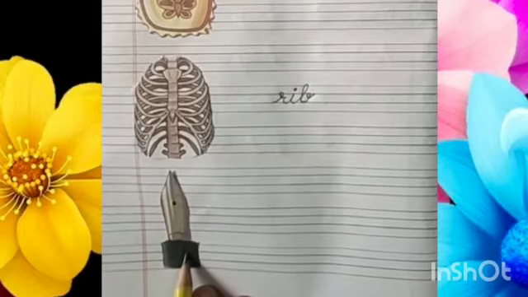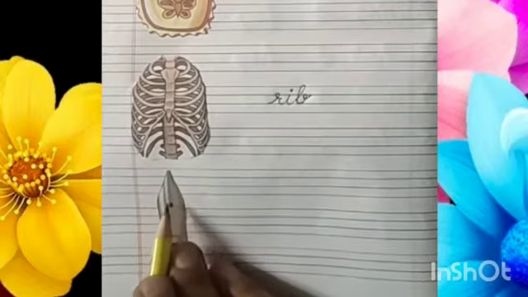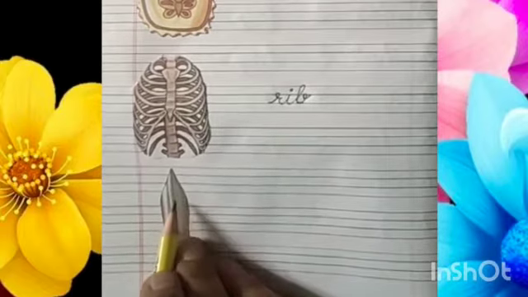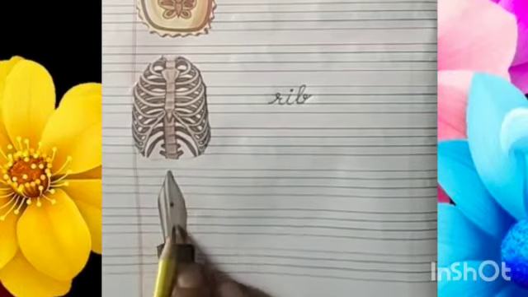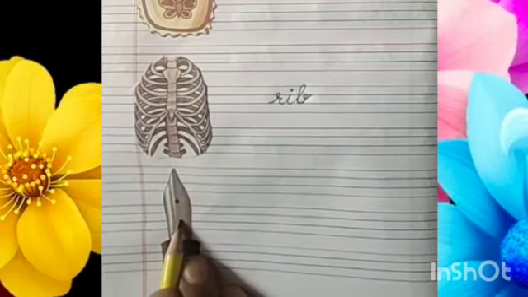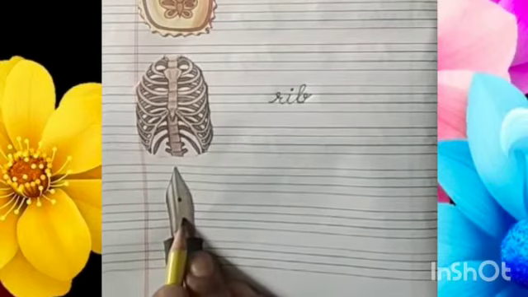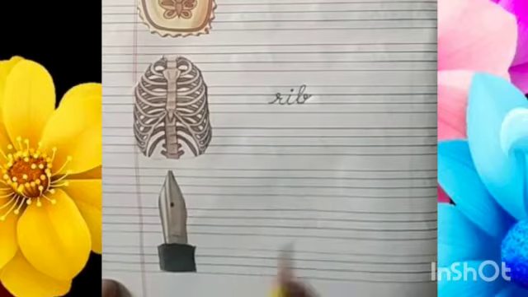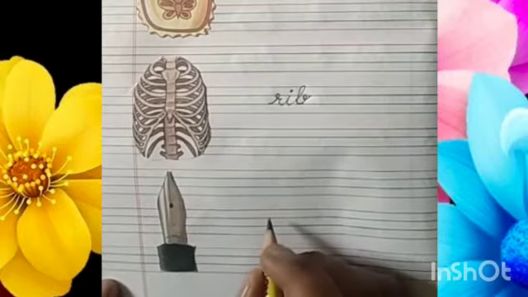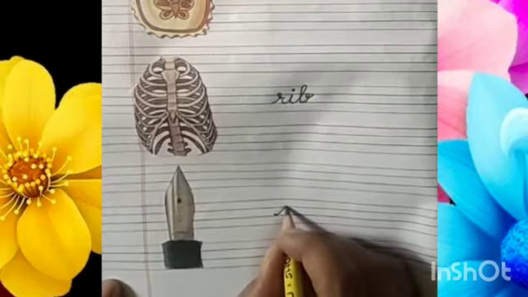See, dear kids, this is the picture of a nib. Nib is the pointed part of a pen. This is a nib. Now let us write down its name. N-A-B, nib. N is the phonic sound of letter N.